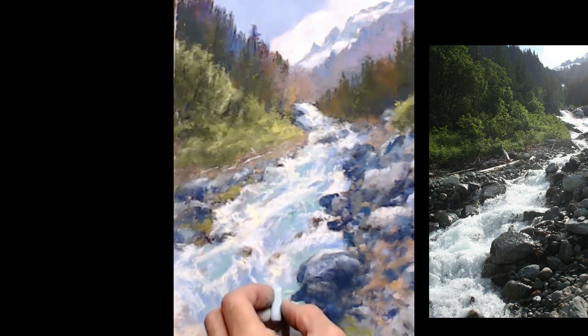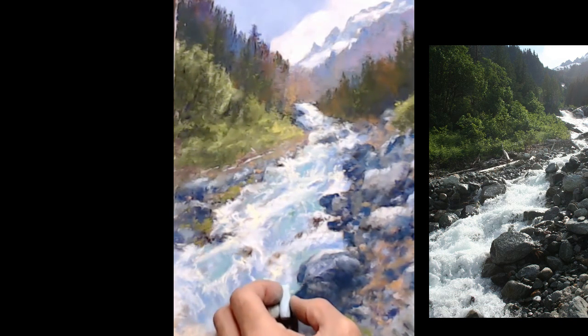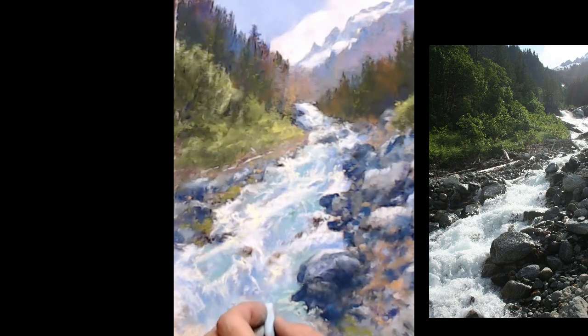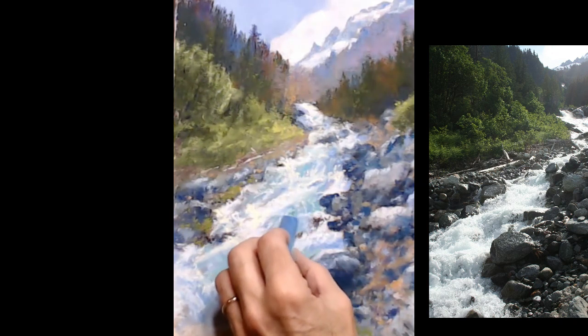Again, what are you trying to emphasize in the painting? What is it that struck your attention? And then think about what in that composition would be appropriate to rearrange or remove from the reference photo or the view that you're seeing if you're a plein air painter to make it a more effective, balanced painting.